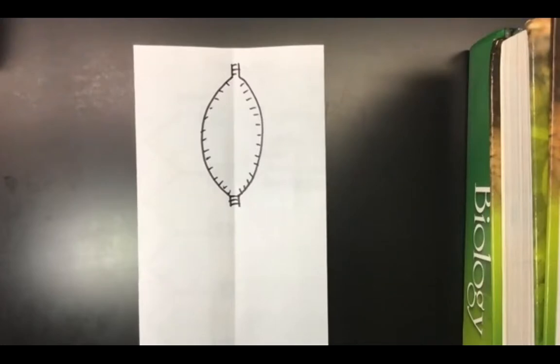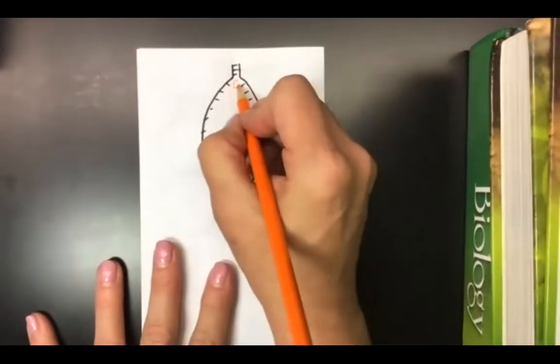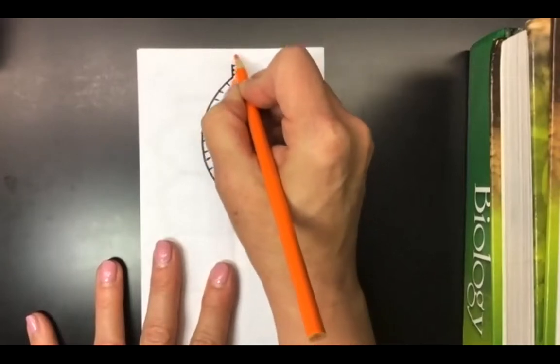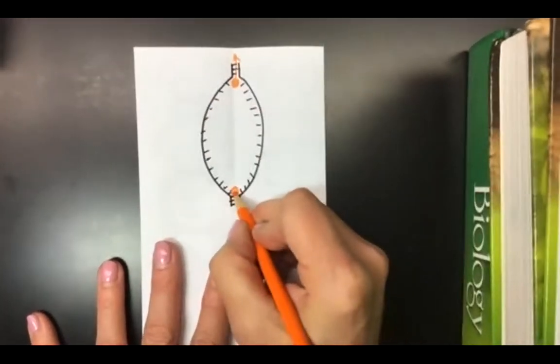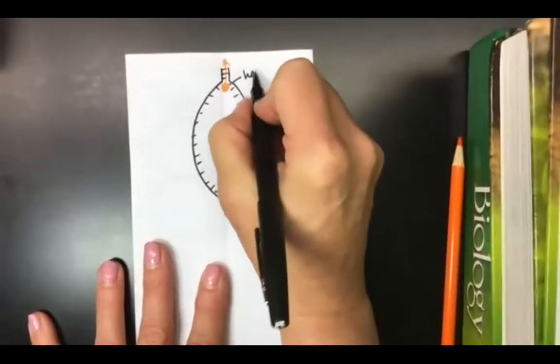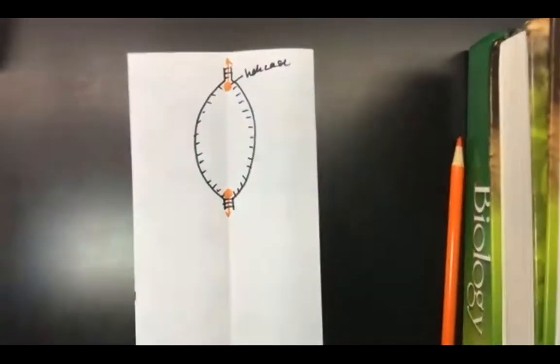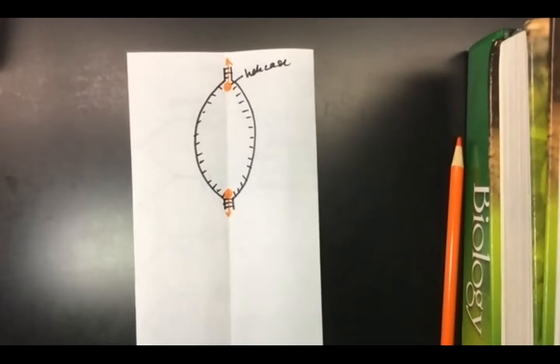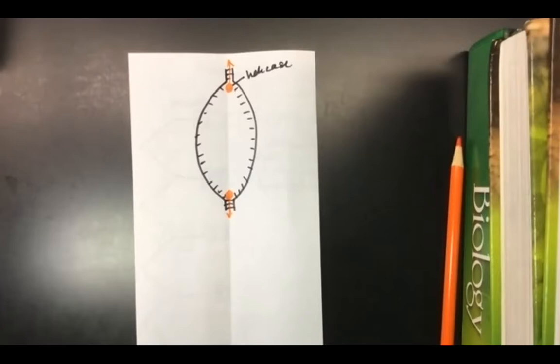Now I need to think about what enzymes I have in place. I actually have two enzymes in place. One of them is here, moving in this direction, and one of them is here, moving in this direction. These are my helicase. It is unzipping in both directions, making that replication bubble bigger.